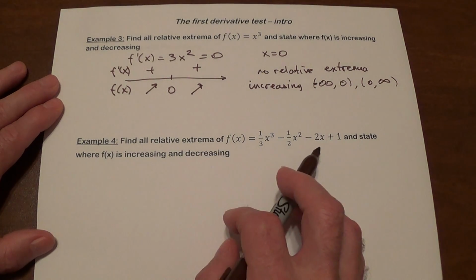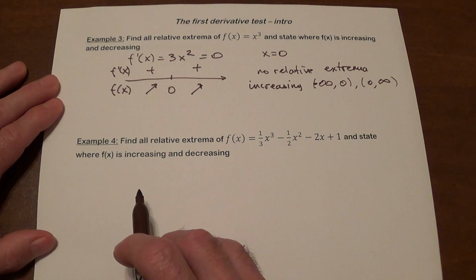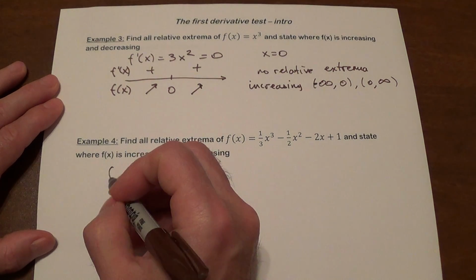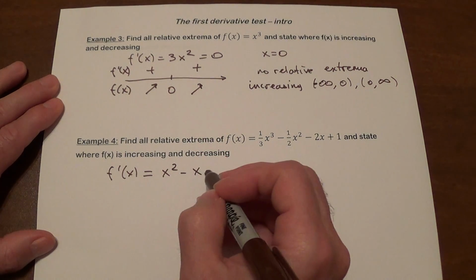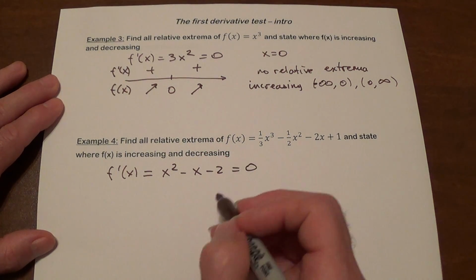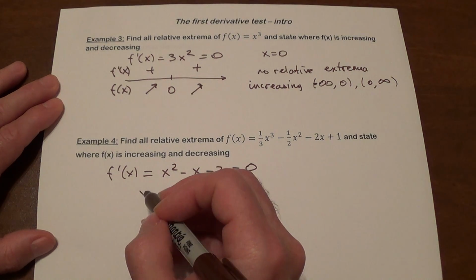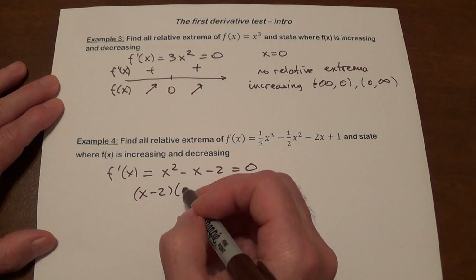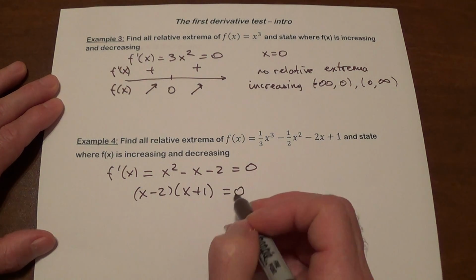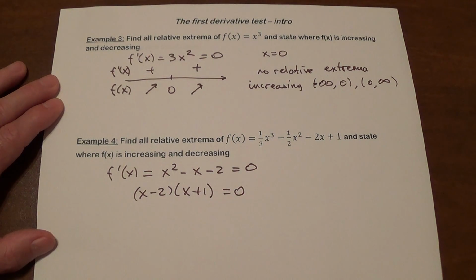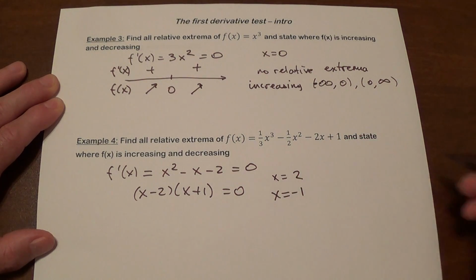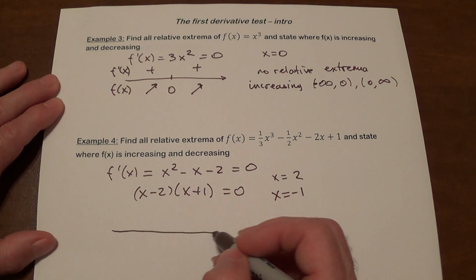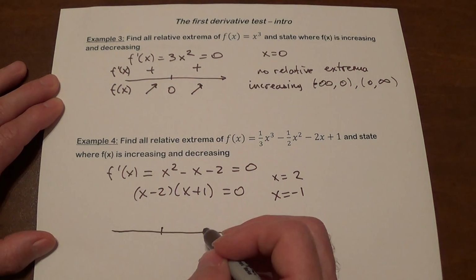Find the relative extrema of this function instead, and where it's increasing or decreasing. So we're going to find f prime first, which is going to be x squared minus x minus 2. We set it equal to 0. That's an easy one to factor. It's x minus 2 times x plus 1 equals 0. And that's going to give us two values: x equals 2 and x equals negative 1. These are our critical points. And again, you cannot make any assumptions. You've got to make a number line.